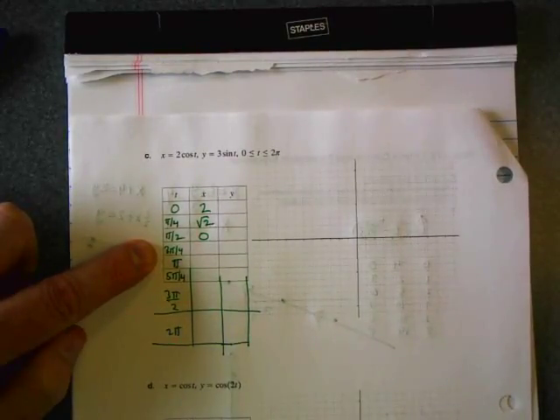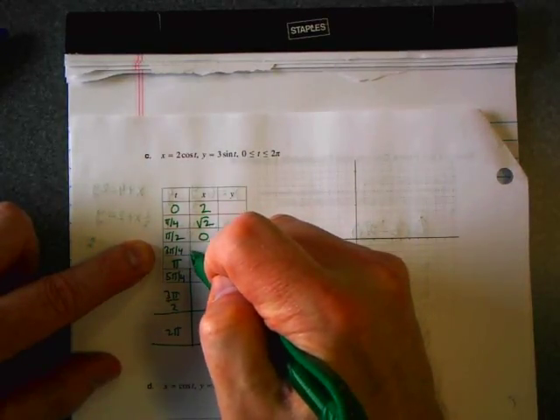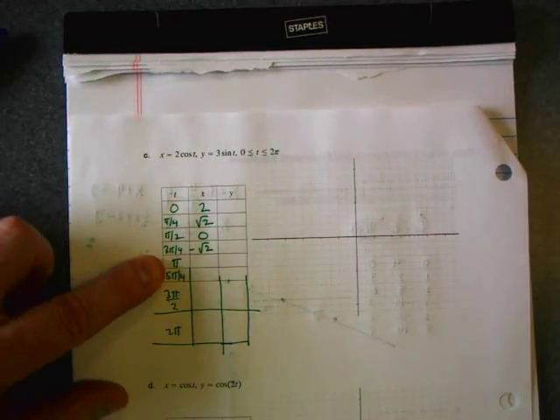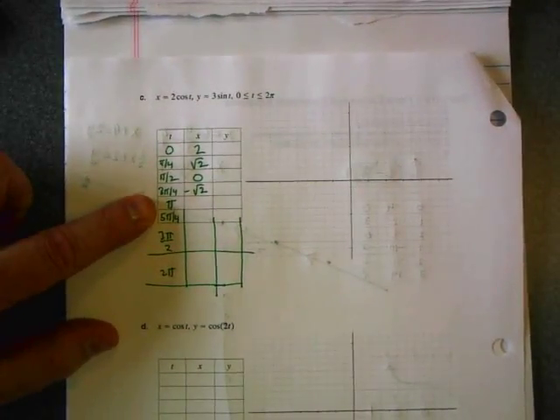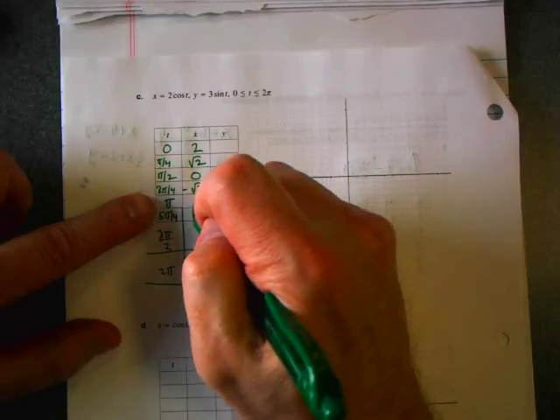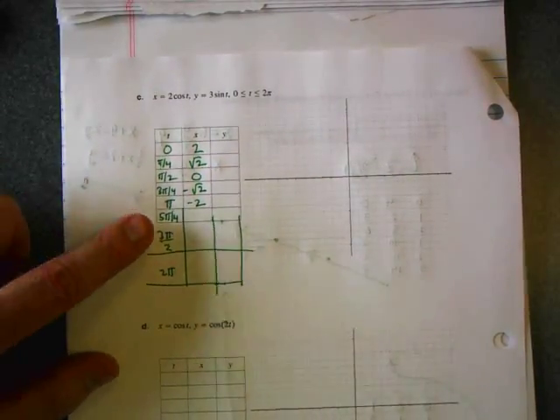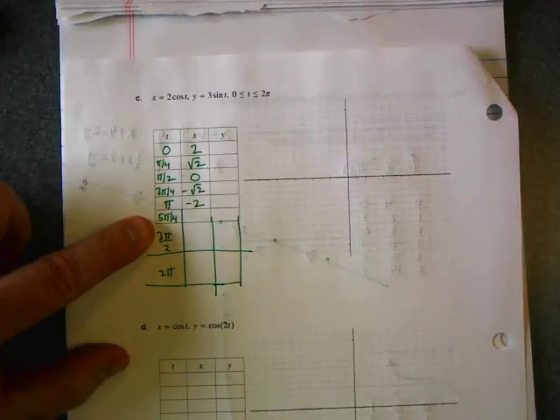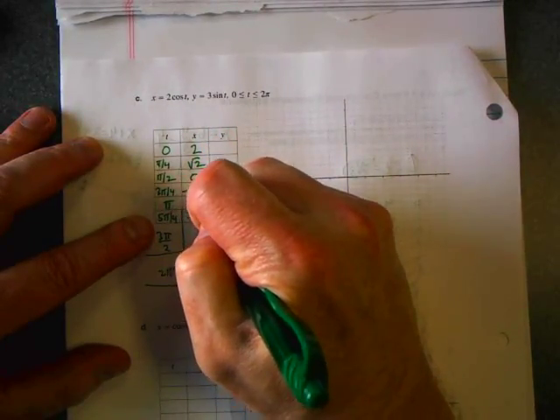3 pi over 4. I'm over in quadrant 2, so cosine is negative. And then I'm going to multiply by 2. I'm going to get that same answer again. Negative square root of 2. Pi. Cosine of pi. Negative 1, but then I've got to multiply it by that 2, so I get negative 2. 5 pi over 4. Still going to be negative square root of 2 because it's just down in quadrant 3, but it's all the same stuff, isn't it? So negative square root of 2 again.